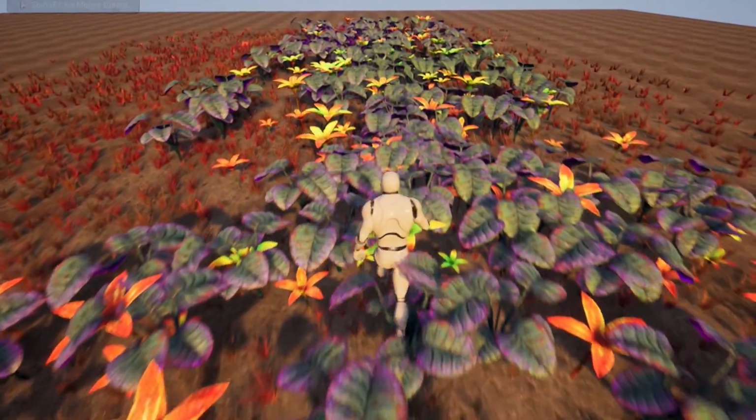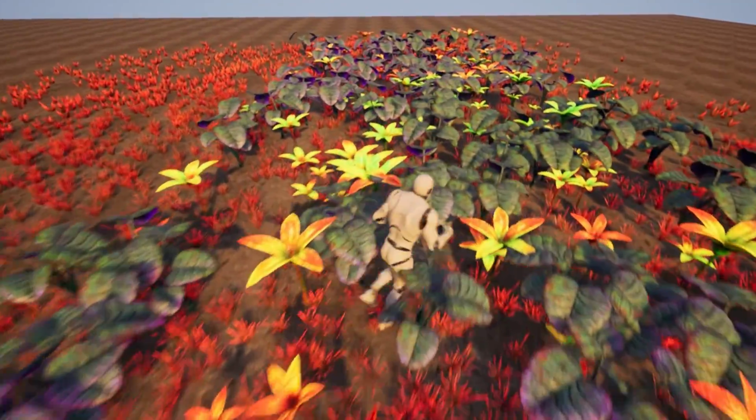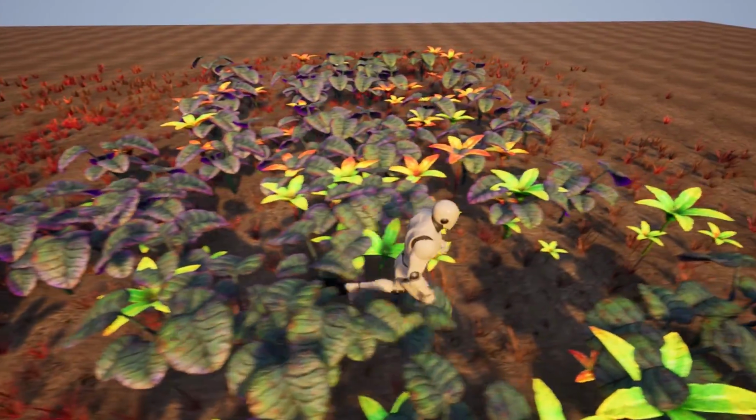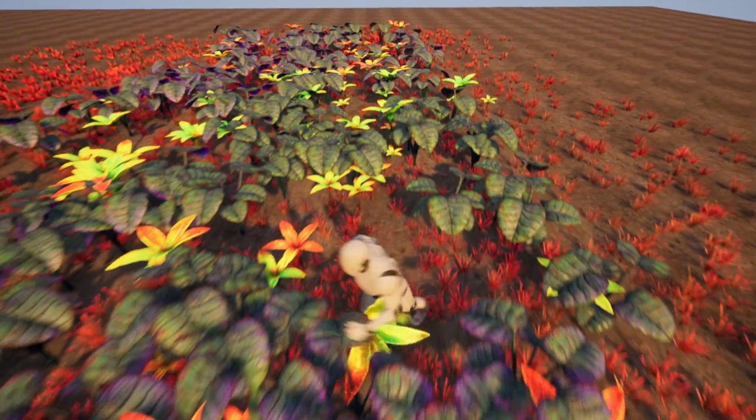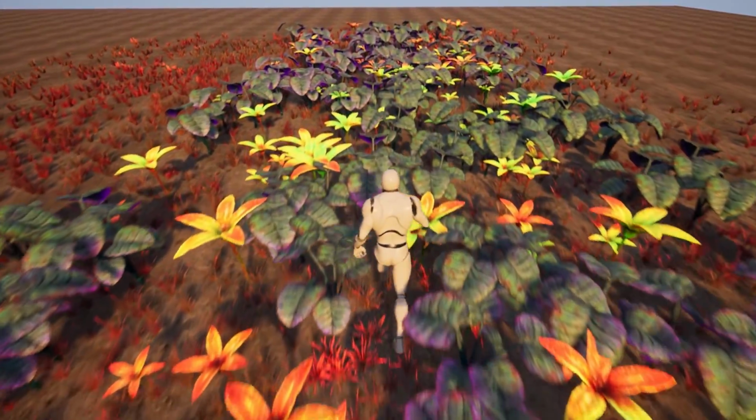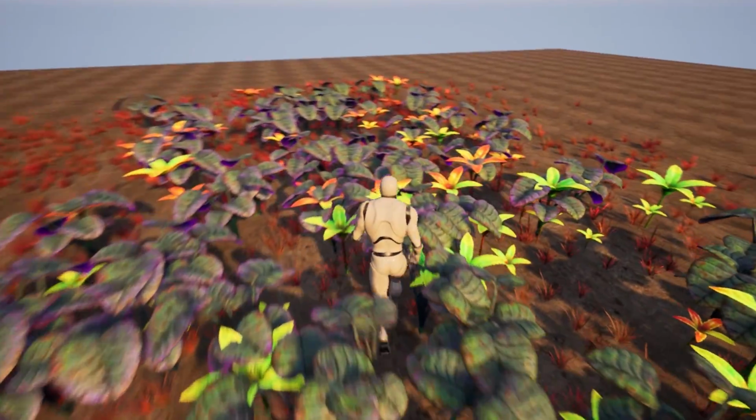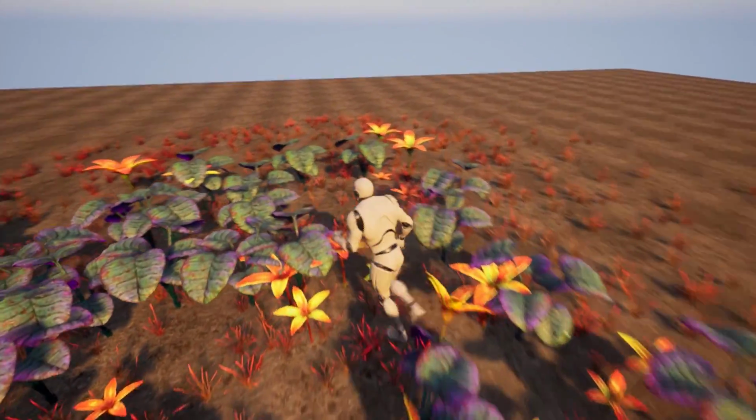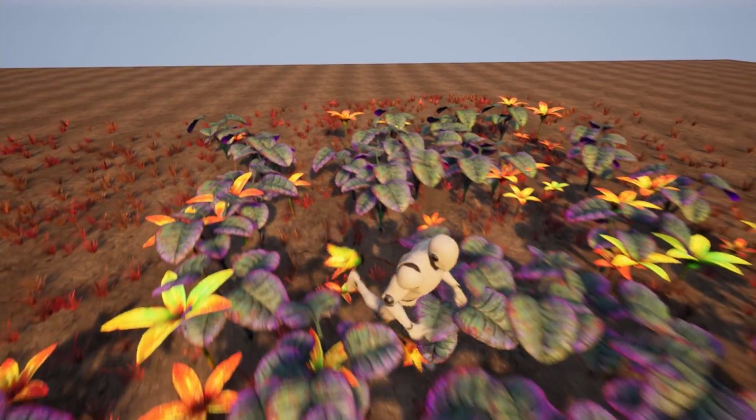Hey guys, I just made an Interactive Foliage System plugin that allows you to create interactive foliage inside your game. It's customizable, it will deactivate any foliage that is far enough from the player, and has so many features. I'm going to show you how we can make this.